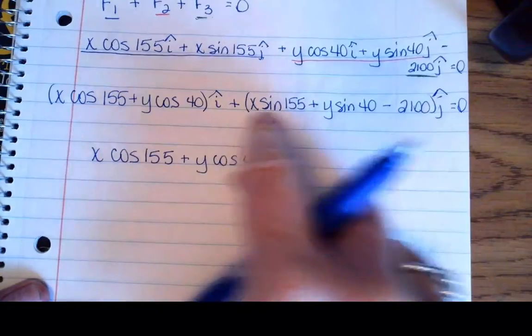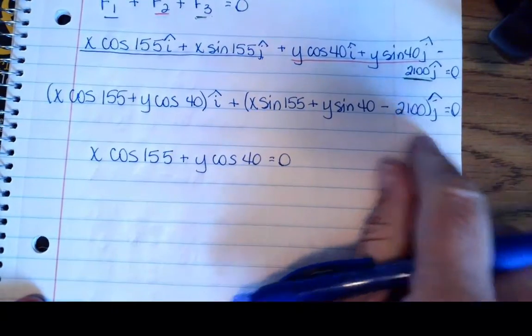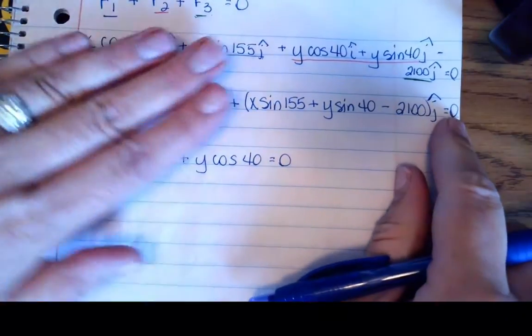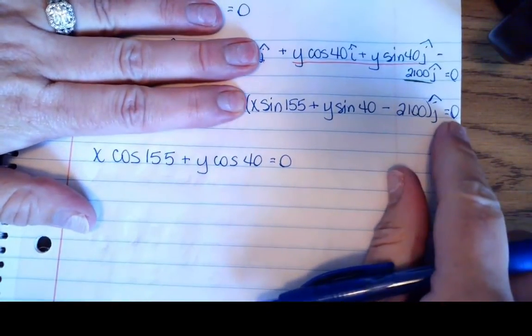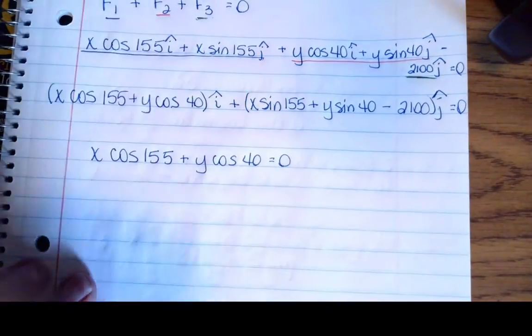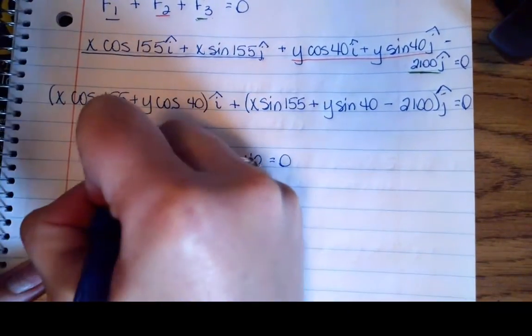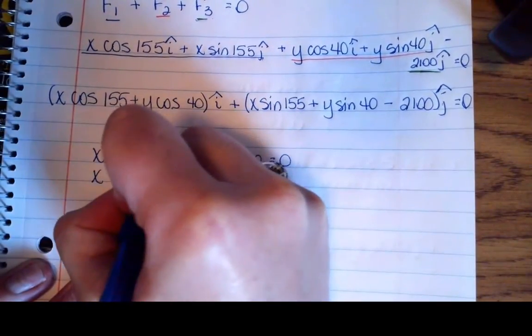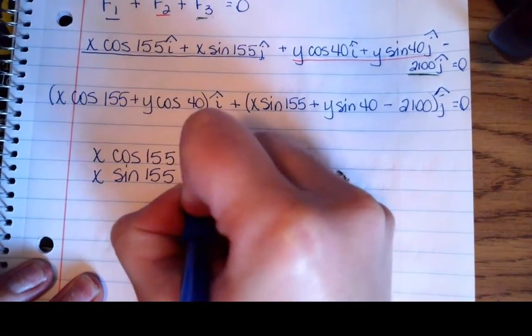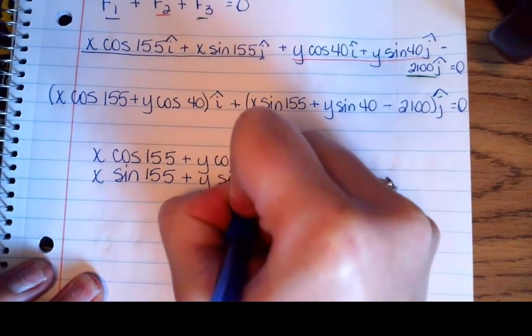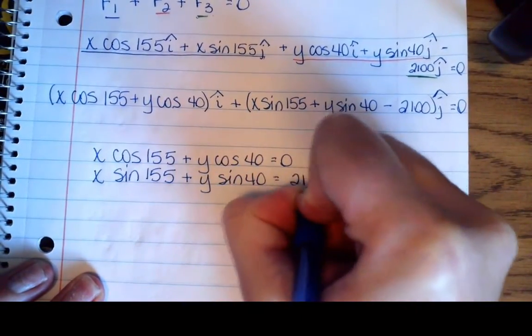And I'm going to take my j component, and I'm going to go ahead and add that 2100 over. So pretend like none of this stuff is here. I'm going to add 2100 to both sides. Okay, so that gives me x sine 155 plus y sine 40 will equal 2100.